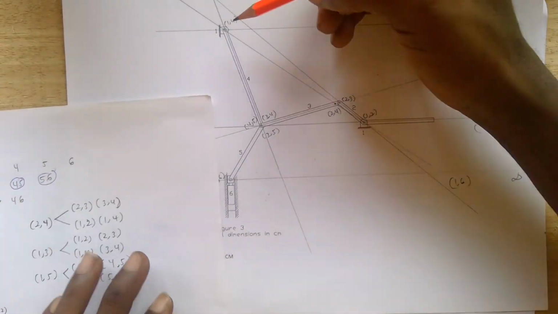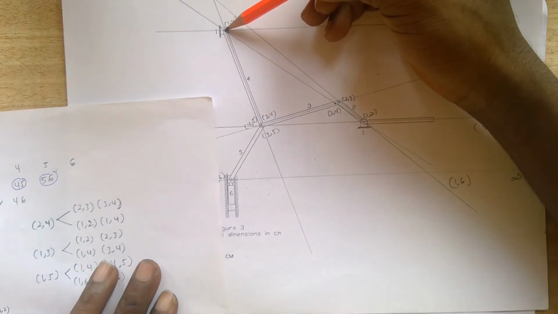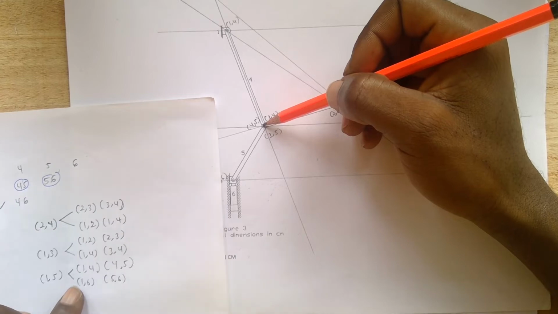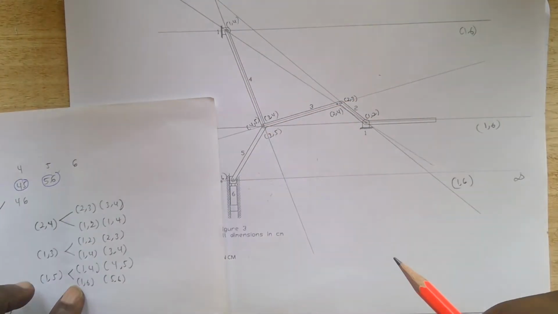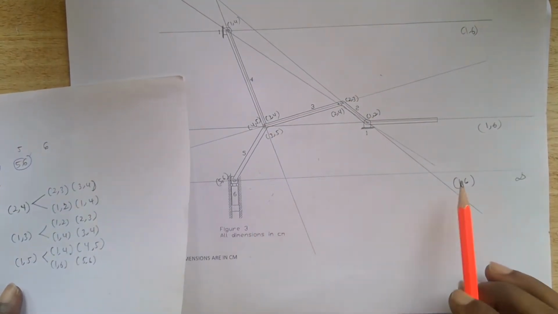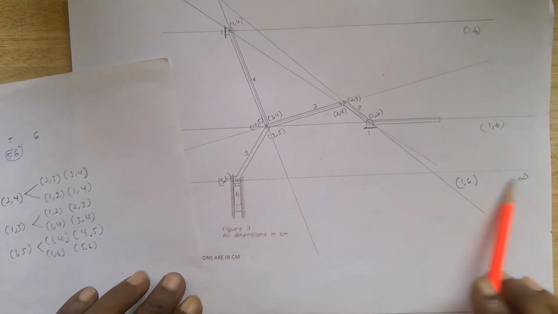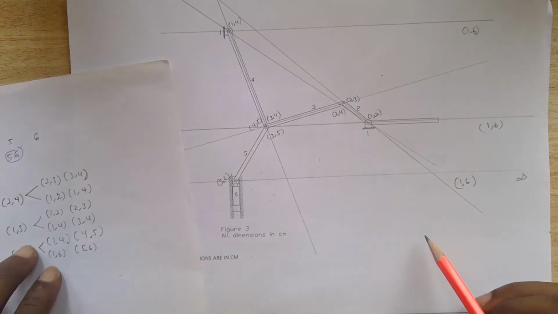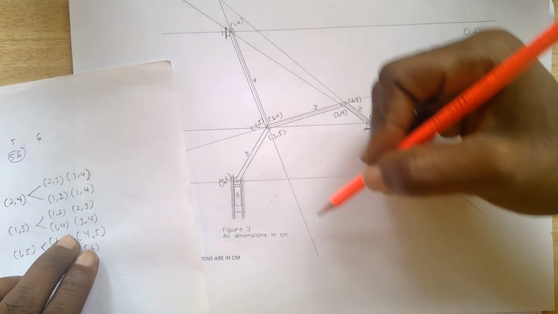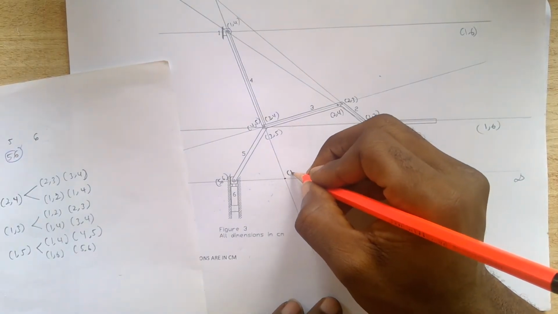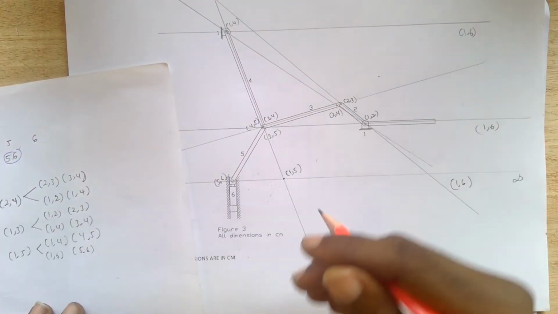So I have 1 4 4 5. This is 1 4, this is 4 5, right? And then I have 1 6 5 6, which is this horizontal line here. Then I have 1 4 4 5. So they will meet here. This becomes the instant center 1 5.